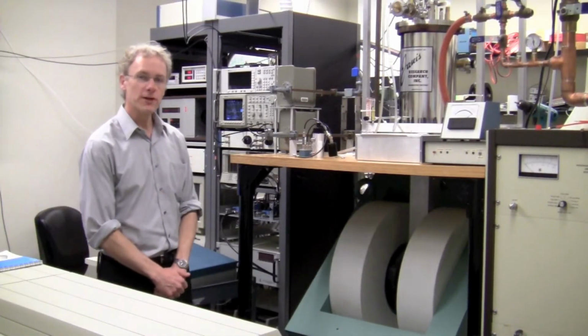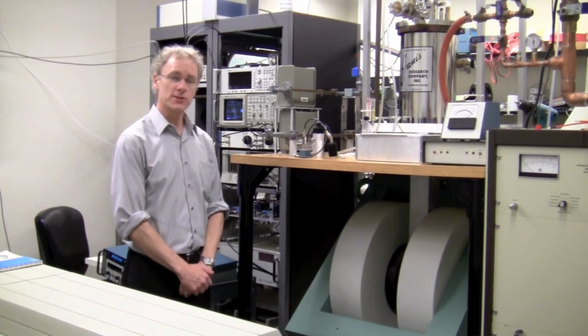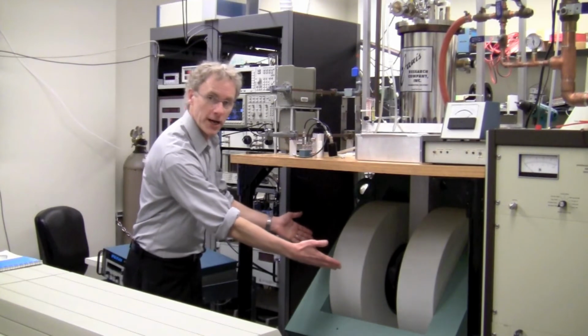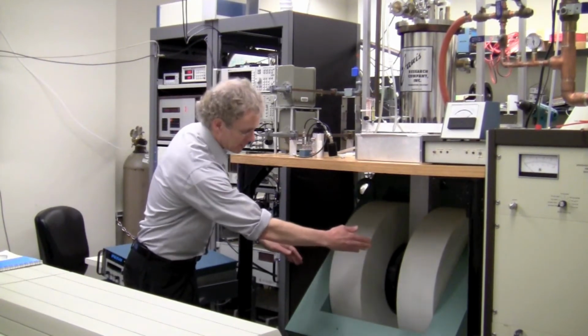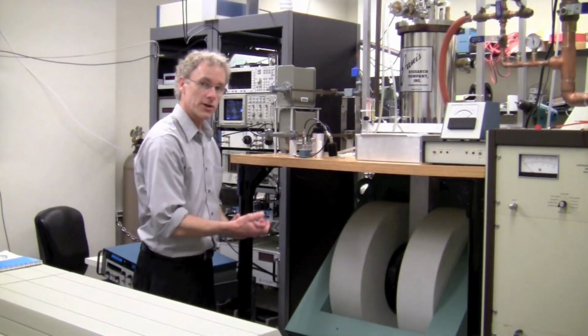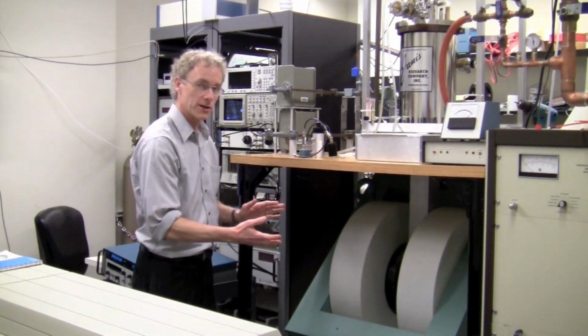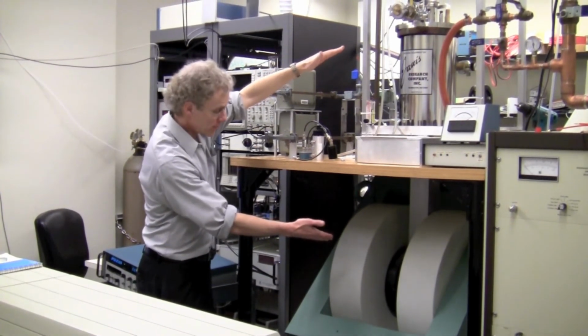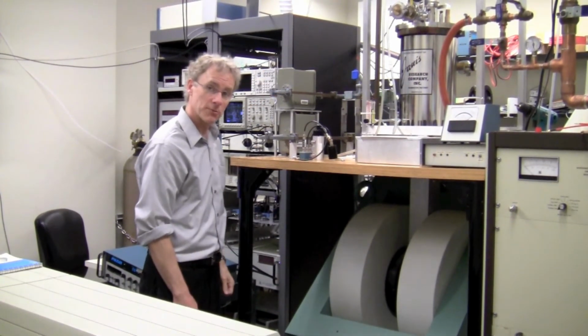Here we are in front of the instrument that makes the measurements. This is called a pulsed EPR spectrometer. This is the electromagnet, pole faces, that we use to polarize the electrons in the sample, in other words, align them along certain directions so that we can manipulate them. The sample is held inside of this cryostat, which keeps the sample at a constant temperature.